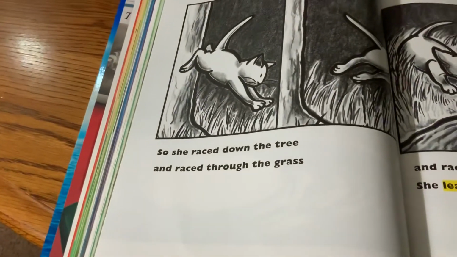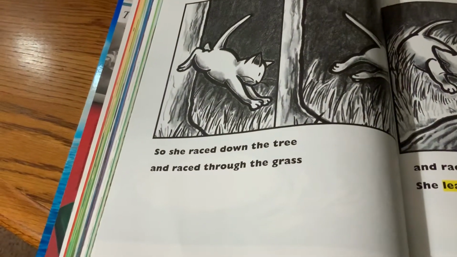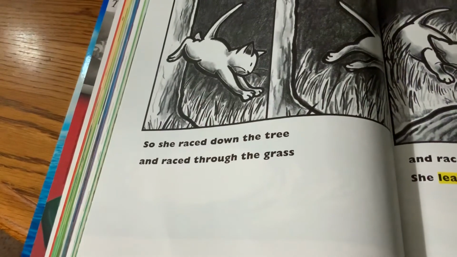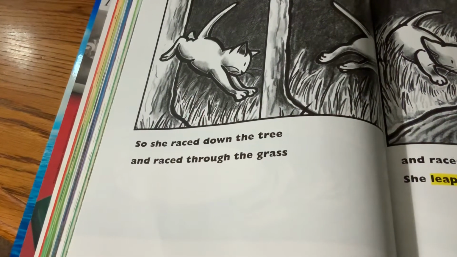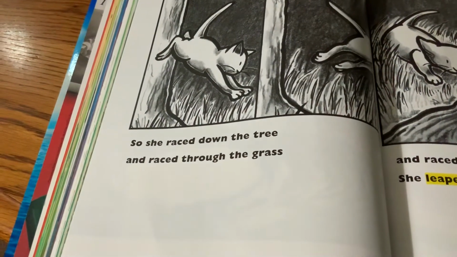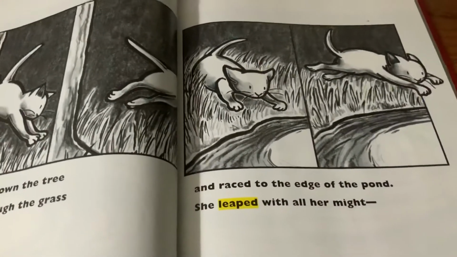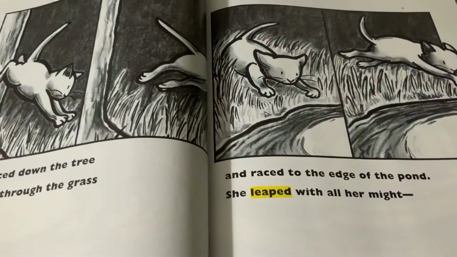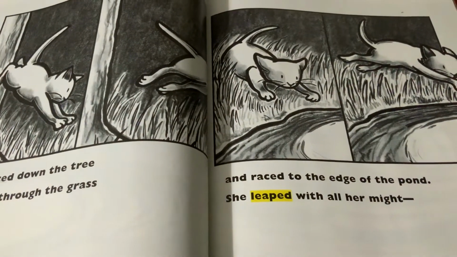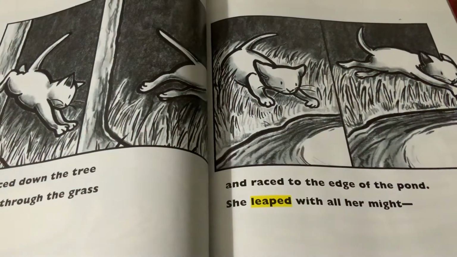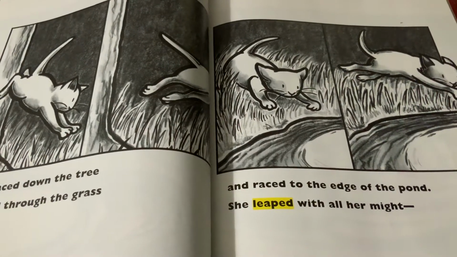What was the cause that we just read about? She saw what she thought was a bigger bowl of milk. And what's the effect? Kitten is running down the tree and to the pond to get the bigger bowl of milk. Do you predict when Kitten saw what she thought was a bowl of milk that she would try to get it? Did we predict that?